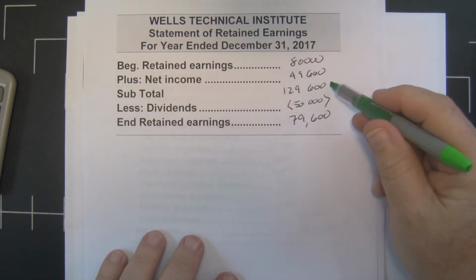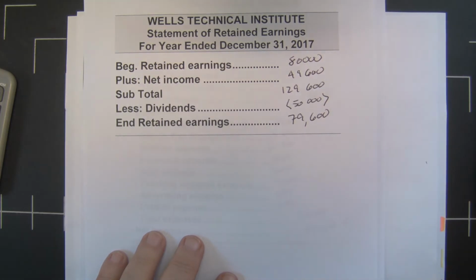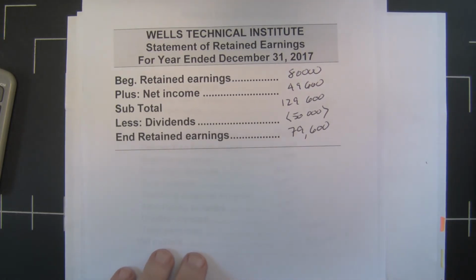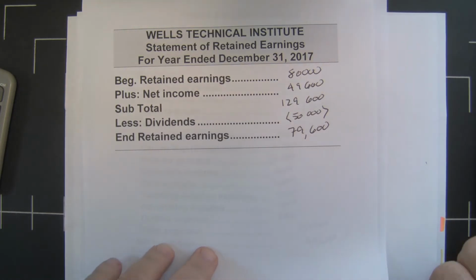We added the net income for the year to come up with our ending balance. This number will now go to the balance sheet, and that will complete the accounting cycle for this problem that began at the turn of the last century.